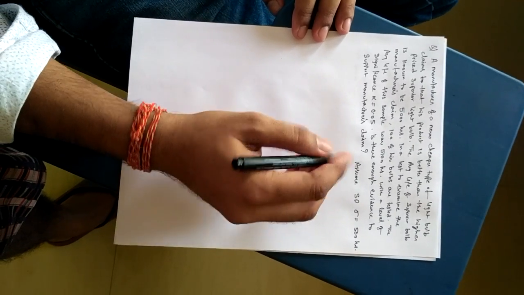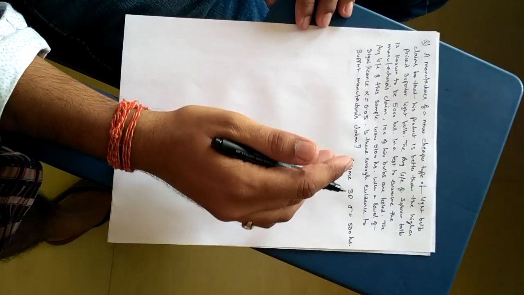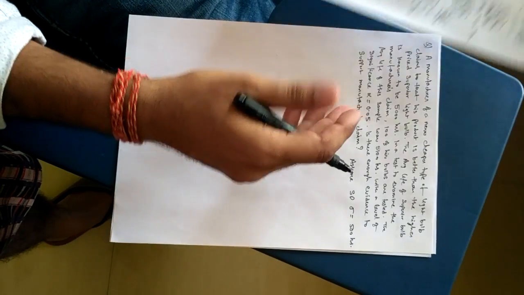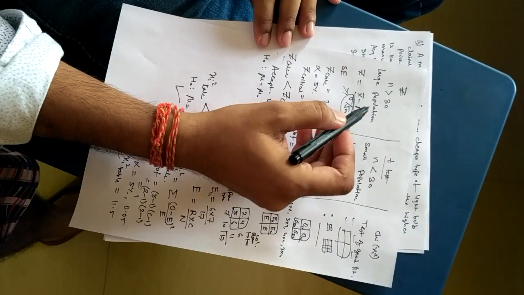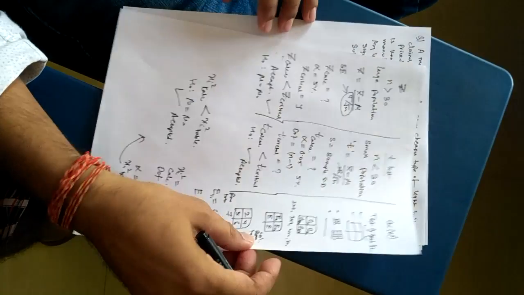Everyone, let us take an example on Z test. Earlier we have seen the formula for how to calculate Z test. Now let us take an example and solve it.